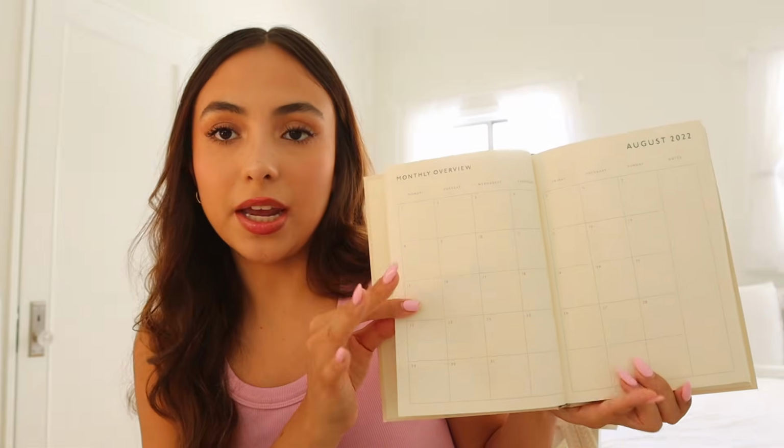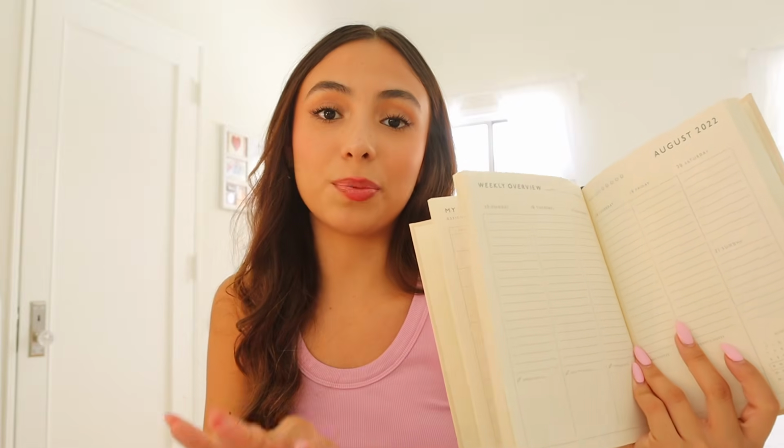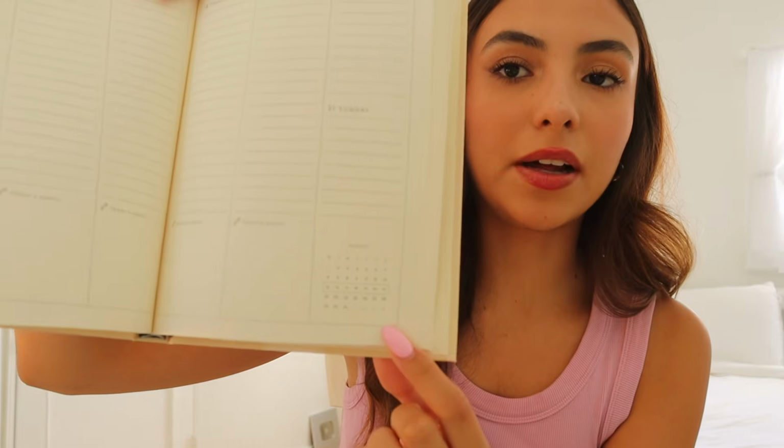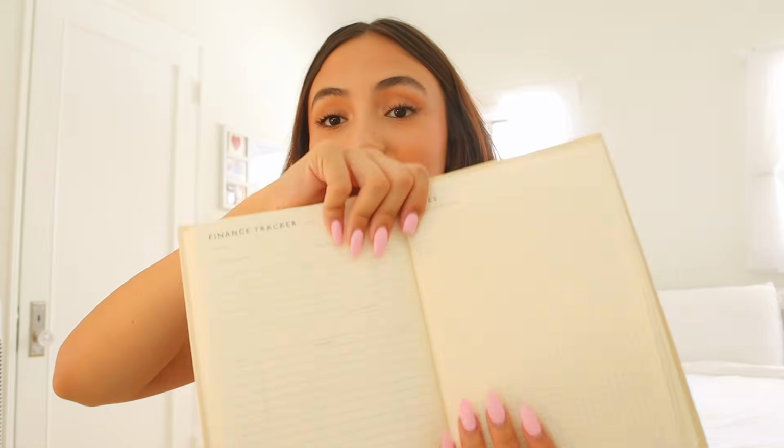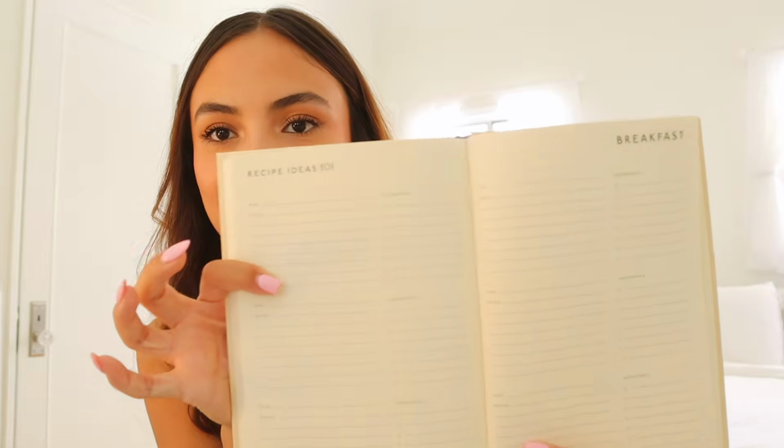And then it has a bunch of monthly overviews with a page for goals and to-do lists and stuff, and then a calendar. And then it has all of the weekly overviews. I love how this has lines because my handwriting would be all over the place if not. I also love how it has a little calendar at the bottom with the highlighted week. Super helpful. And then at the end, it even has a finance tracker and recipe ideas. Like, are you kidding me? They thought of everything. This is the perfect planner to stay organized for school.